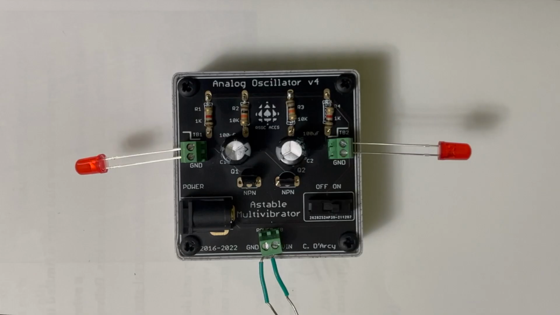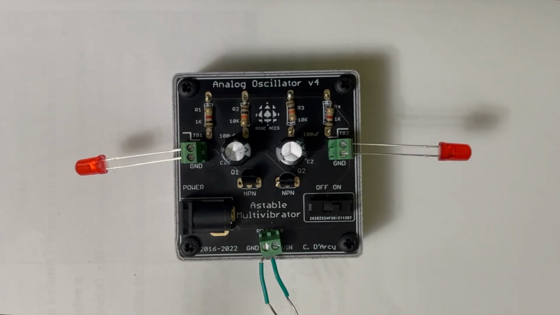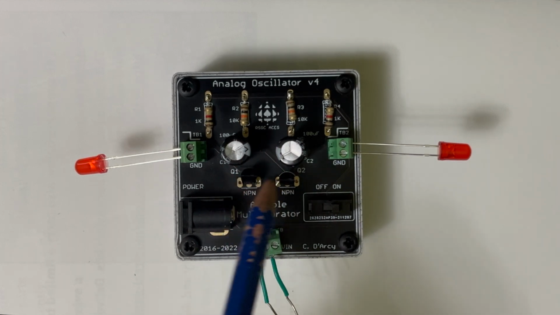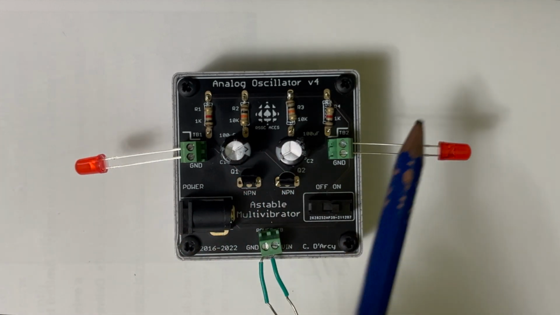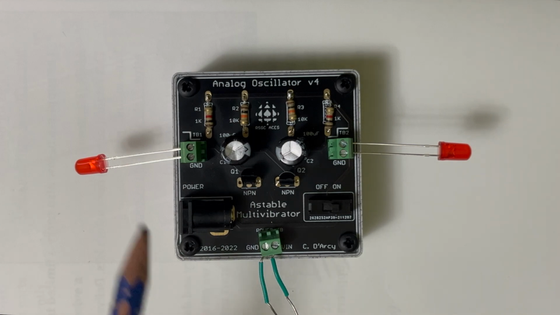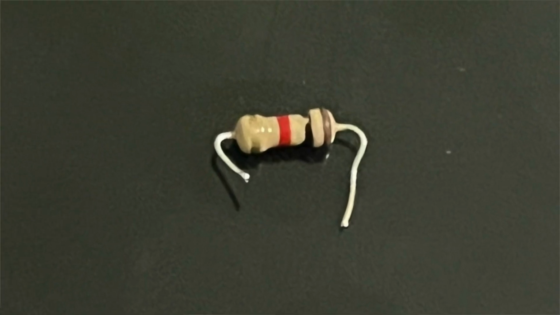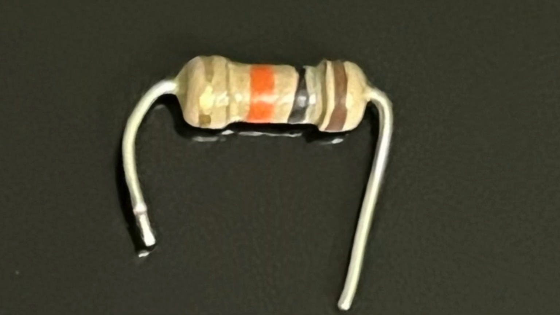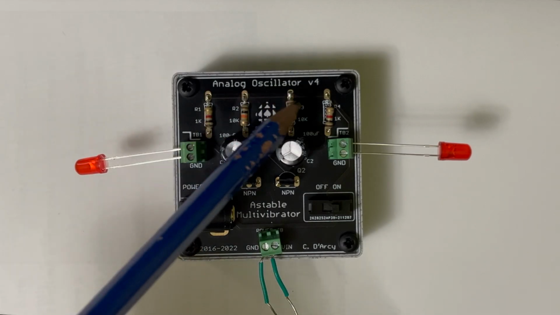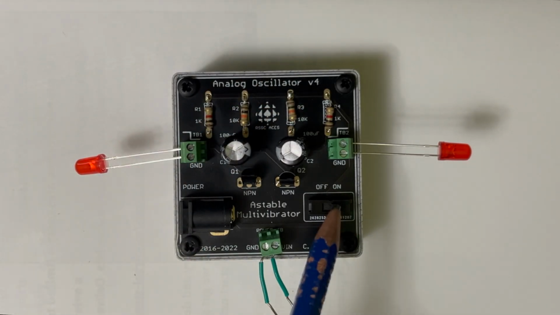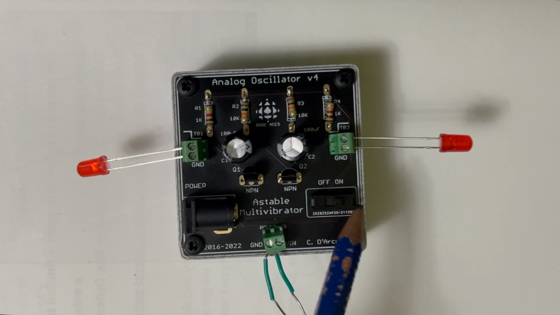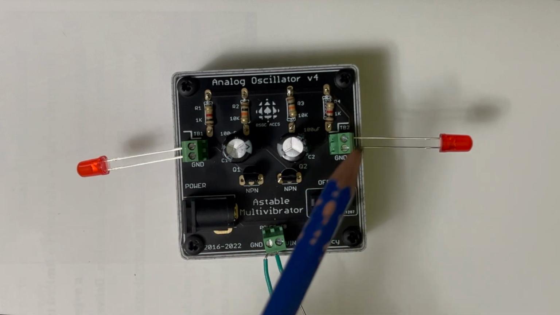As seen, the printed circuit board, or PCB, is made up of two 100 microfarad capacitors, two 2N3904 transistors, and two LEDs. It also uses four fixed resistors that are made up of two 1K ohm resistors and two 10K ohm resistors. You can also see that it uses a single pole double throw, or SPDT, slide switch, and three terminal blocks. The whole circuit has three ways to power.